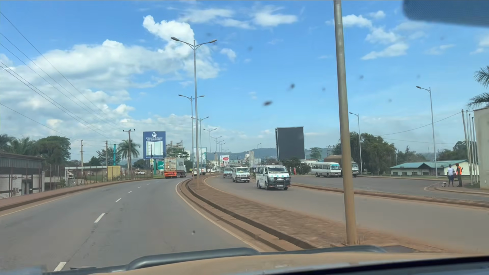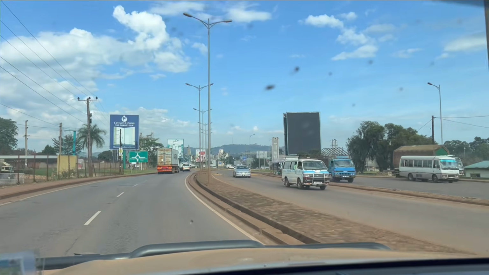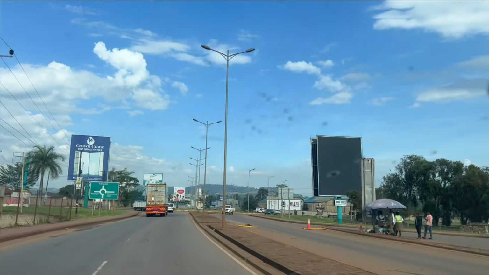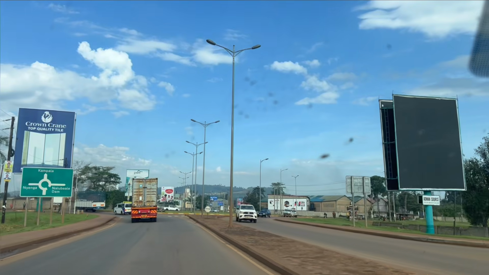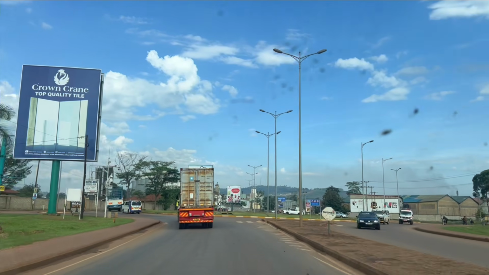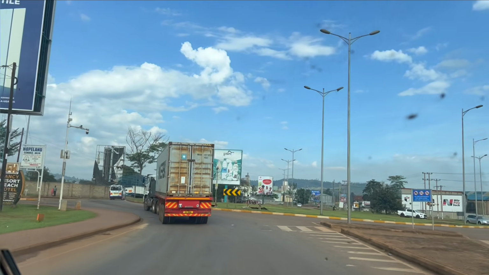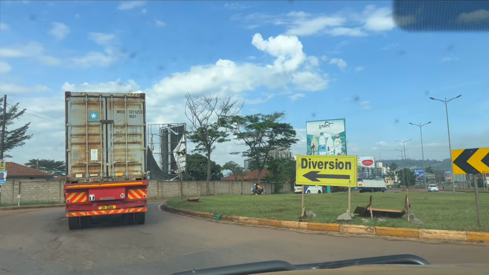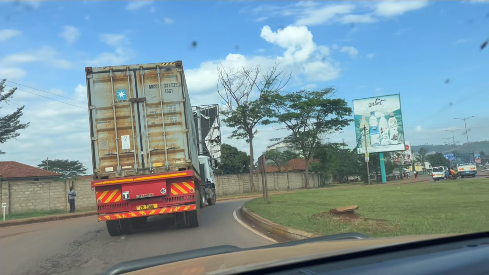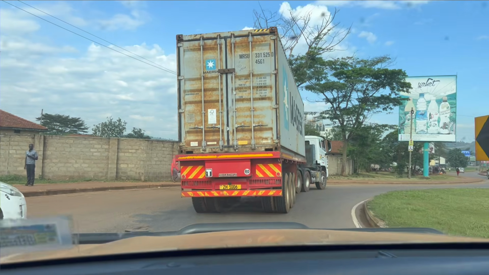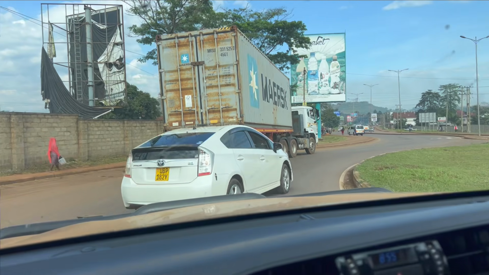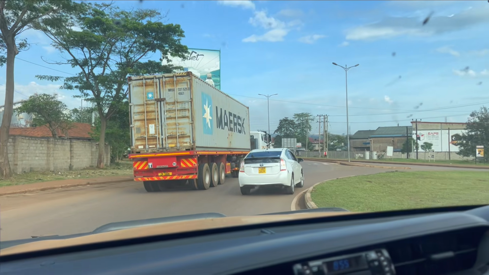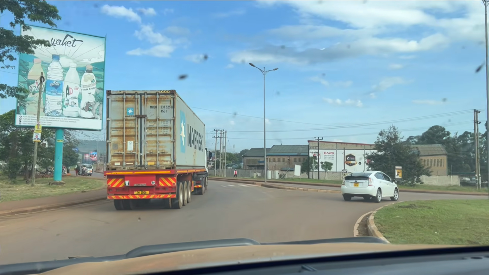Okay, we're coming up on another roundabout. And we'll come back over the bridge so you can see the other side. Diversion. So that guy kind of bullied his way in a little bit there, trying to get to work.